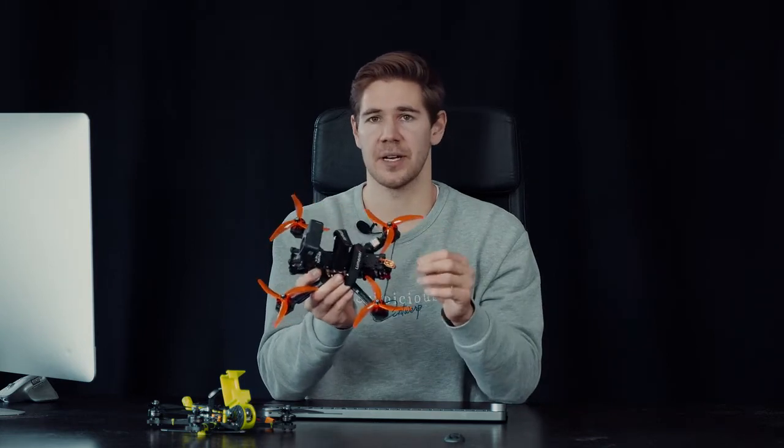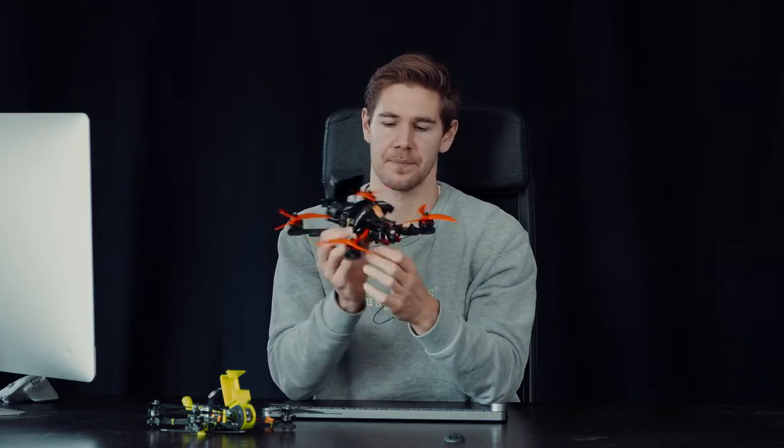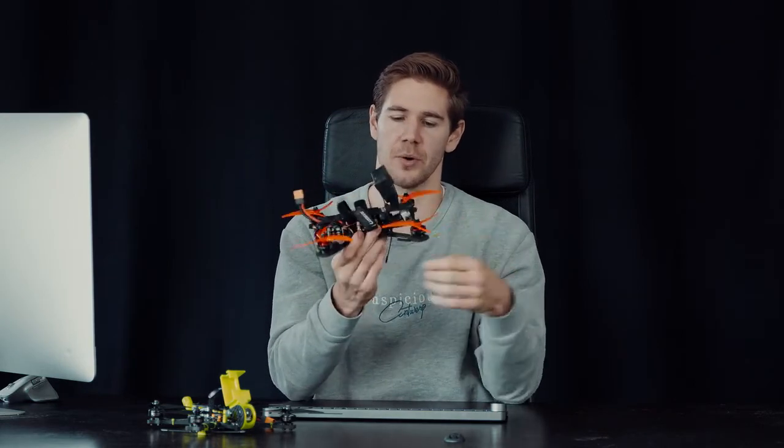So with Crossfire, you can have two modules. You can have the normal Crossfire, or you can have the diversity Crossfire. Where's the difference? Of course, there's a price difference. The diversity has twice the price of the normal one, but the big difference is you get two antennas. So that's what I have here. I have one antenna in the back, and one antenna horizontal. And why is that? The diversity module decides which antenna gets activated.